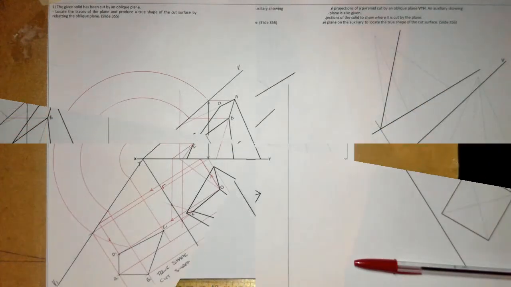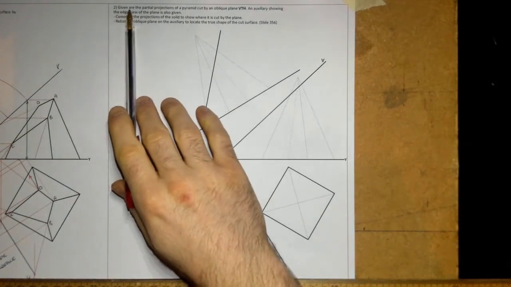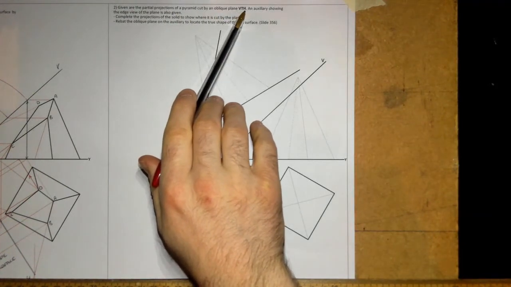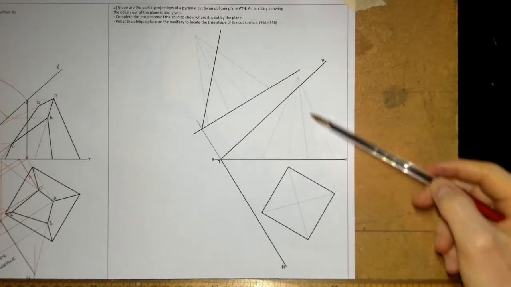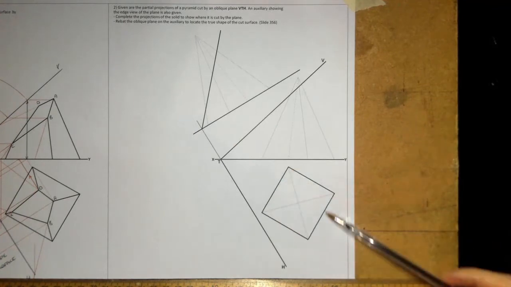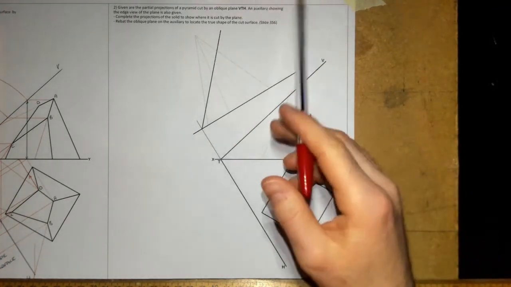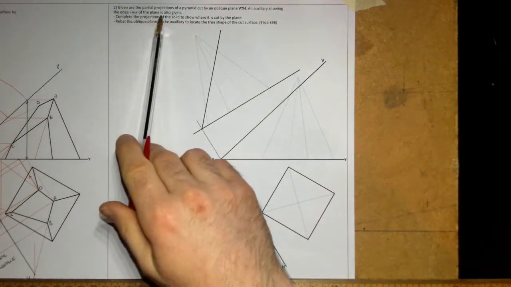Okay. Right, folks, so in this question here, what they're asking us, guys, is, it says, question 2, given are the partial projections of a pyramid cut by an oblique plane VTH. Okay, so we can see here we've obviously got the elevation view of the pyramid. It's incomplete at this moment in time, and then the plan view also, where the base has been completed, but obviously the cut surface here, which we don't have yet. And then obviously our vertical trace, horizontal trace. An auxiliary showing the edge view of the plane is also shown.